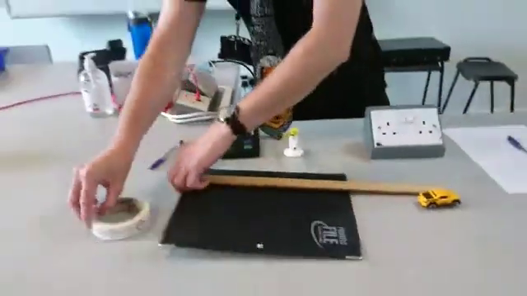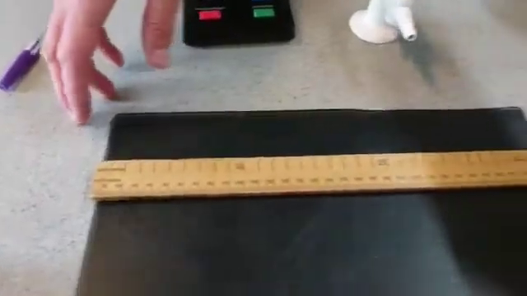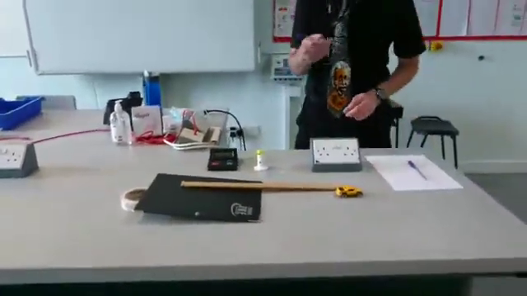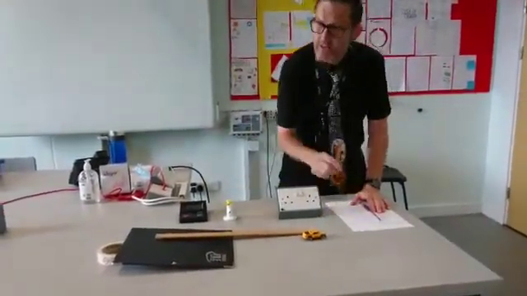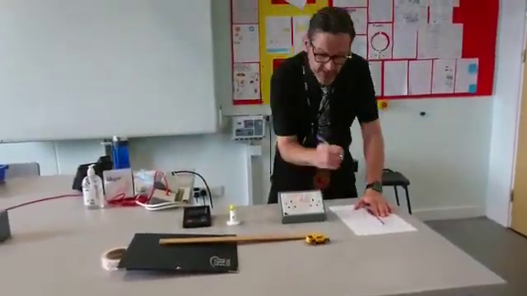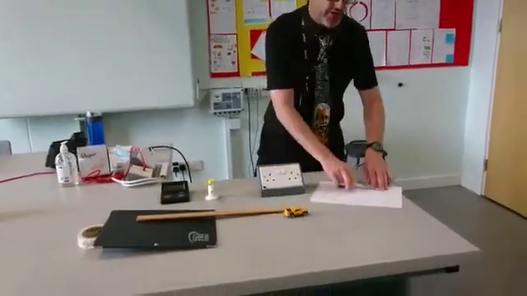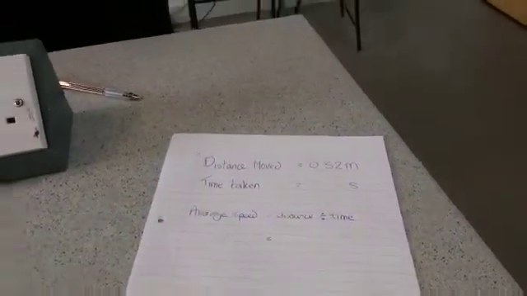So I'll take the reel off so you can see that. It's exactly 32. I'm going to record that, but I need to have my measurement in metres. So I would need to divide my 32 centimetres by 100, and it will come out at 0.32 metres. And I made a note of it, so it's there. So I now know how far my car is going to travel.